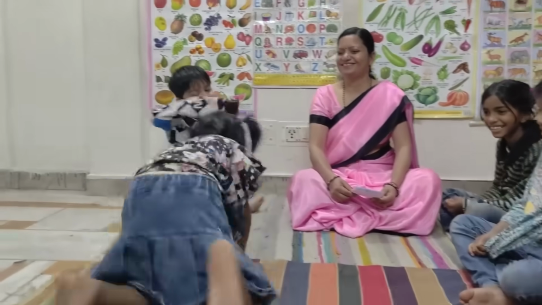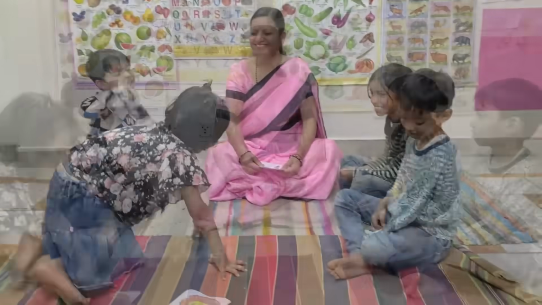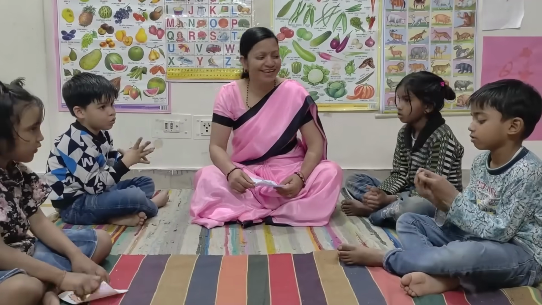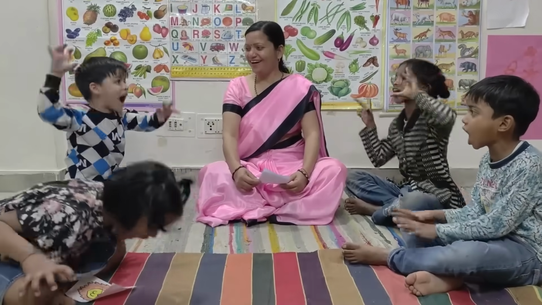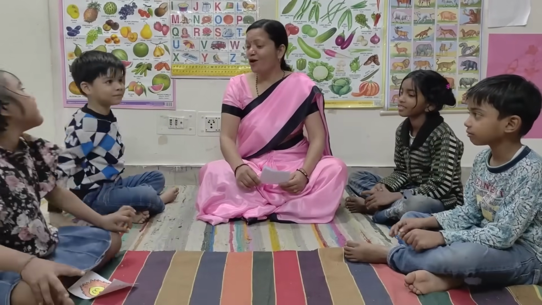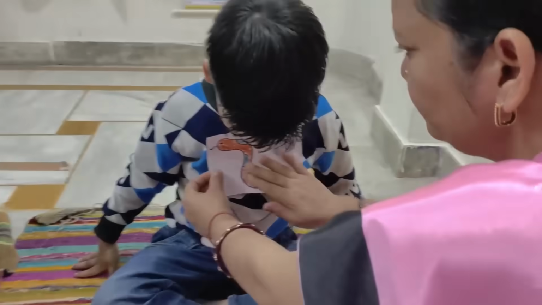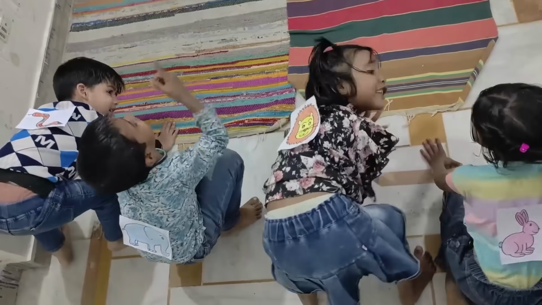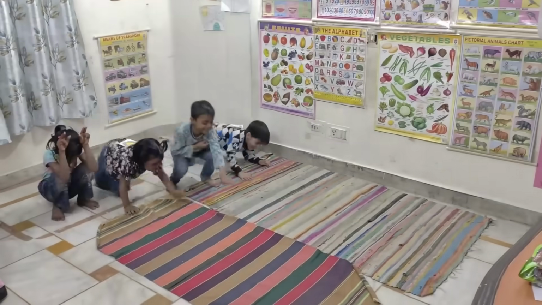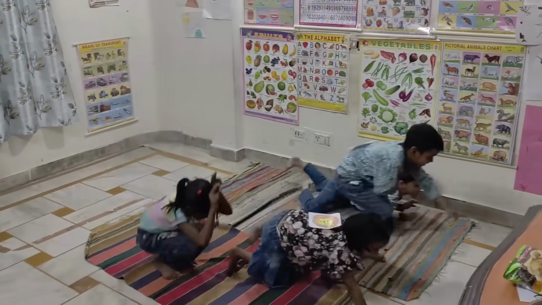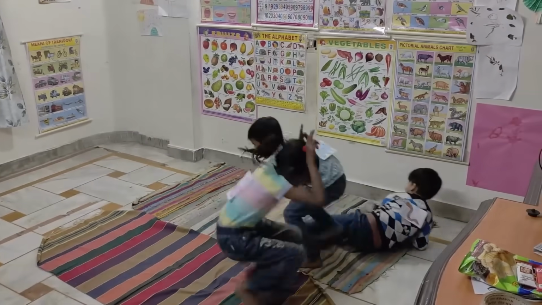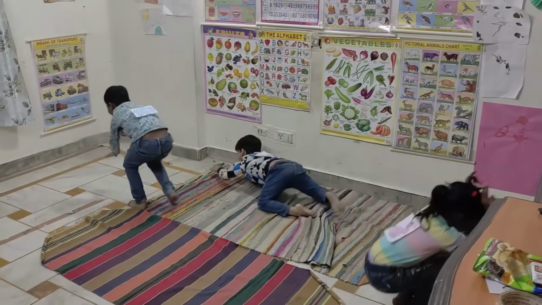Encouraging interactive participation, she allows children to enact different animals, fostering creativity and expression. Transforming into a race, she attaches animal pictures to the children's fronts or backs, and she prompts them to move like the respective animal. The children joyfully emulate their chosen creature, learning while having fun.